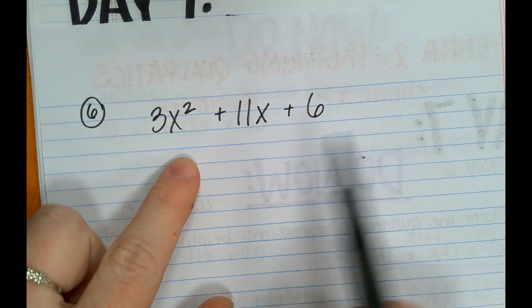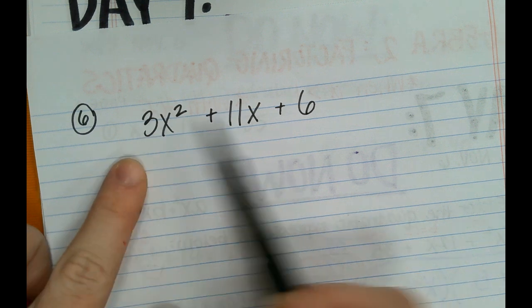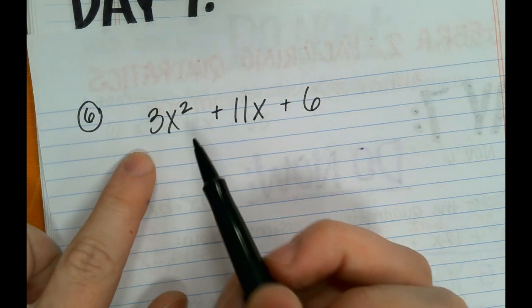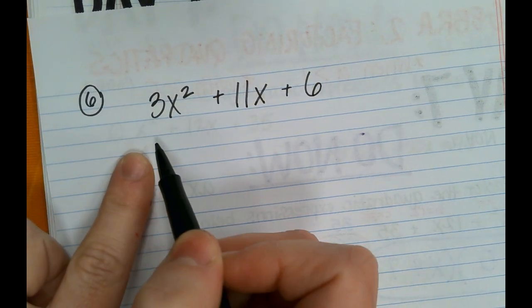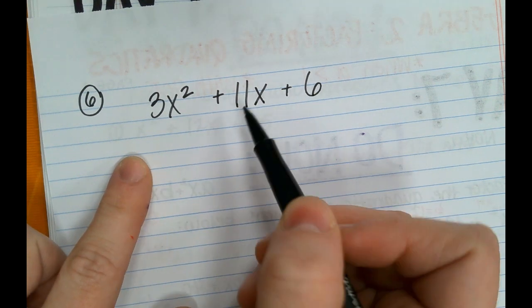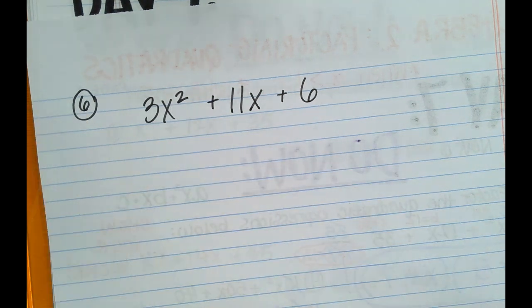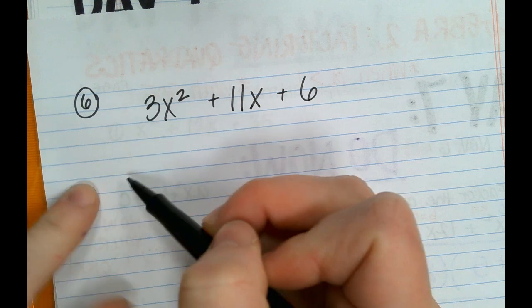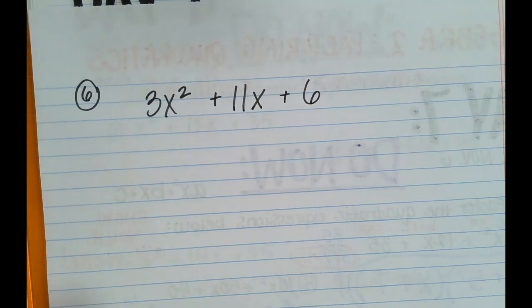First step, normally we would want to check for GCF. Is there any number that I can divide all these by? No, there's not, because of the 11. I could divide 3 by 3. I can divide 6 by 3. I can't divide 11 by 3. So I don't have the ability to write a GCF out to the side. I'm going to have to do something different for my answer.